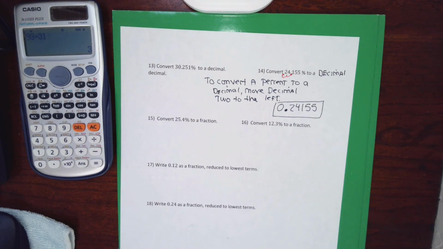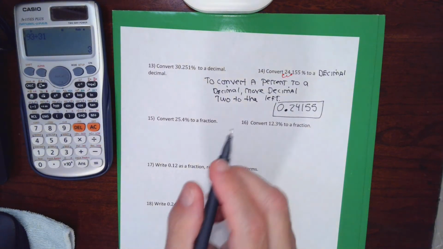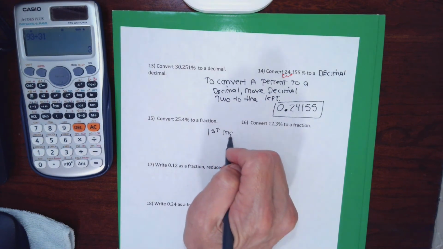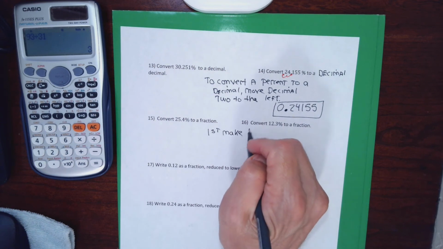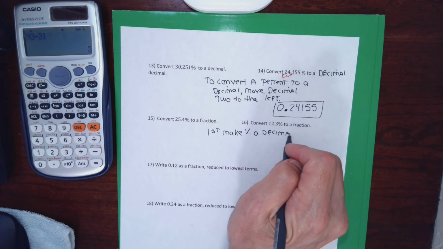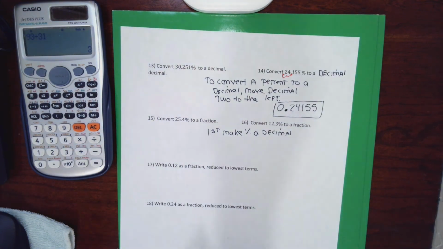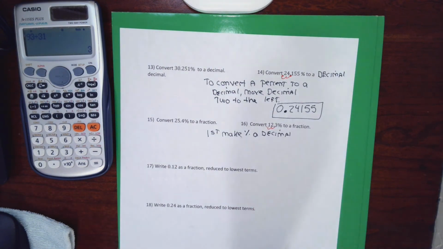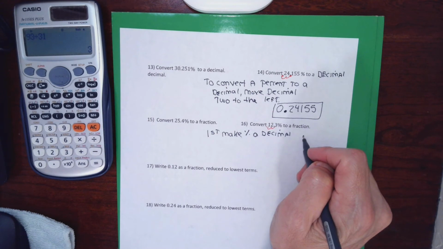Next problem, a little bit messier. It's double steps. To convert a percent to a fraction, first you make the percent into a decimal, then the decimal into a fraction. Neither one's particularly hard, but the first is easier. So to do a percent to a fraction, first make the percent a decimal. And that's the skill that we just had up top. How do I make a percent a decimal? I drag it 2 to the left. So the decimal version of 12.3% is going to be 0.123.